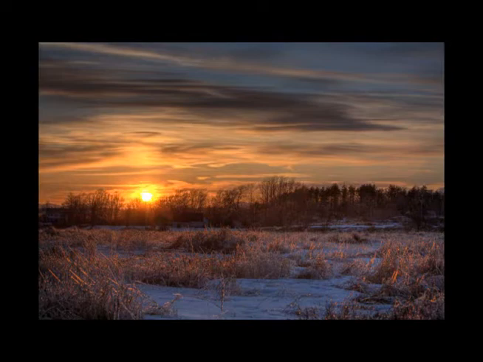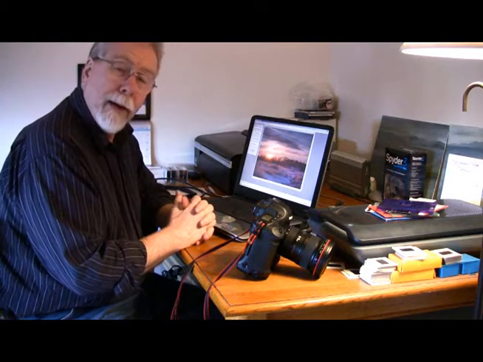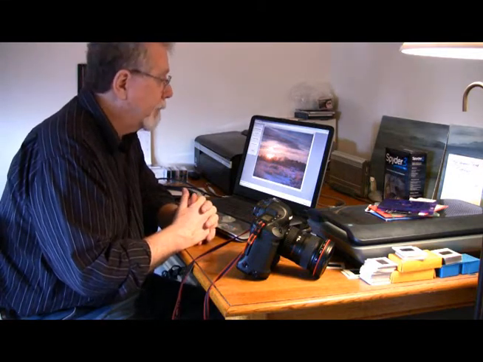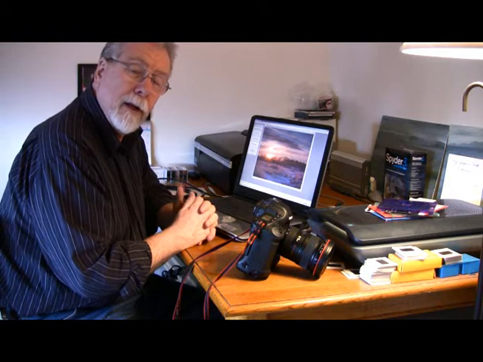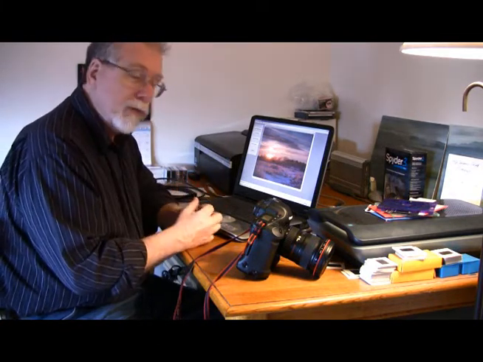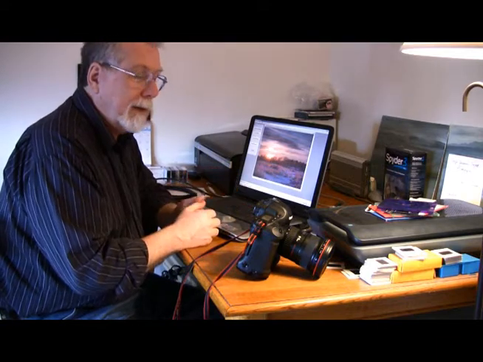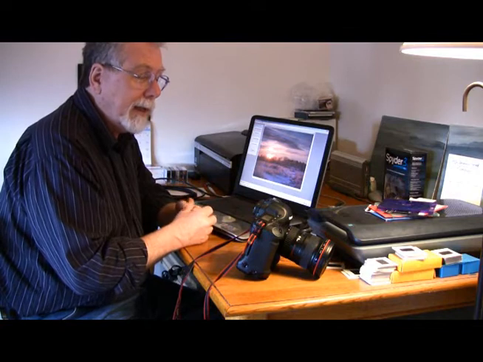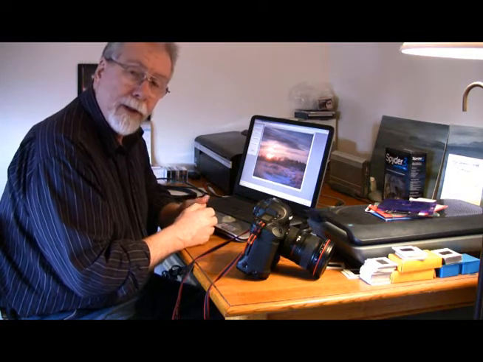Hopefully you enjoyed this quick excursion into high dynamic range photography. Go on the web, put in HDR photos, and you'll get some pretty spectacular shots to look at. This is becoming a pretty popular way to stylize images as well as to capture scenes that before you just couldn't capture without having some other special techniques and other special filters.